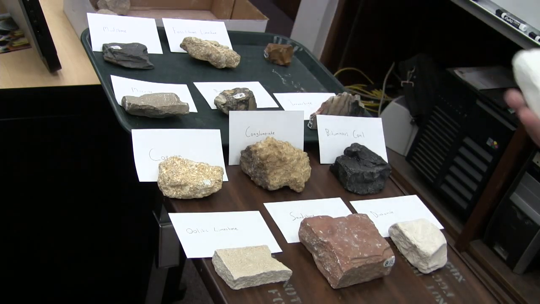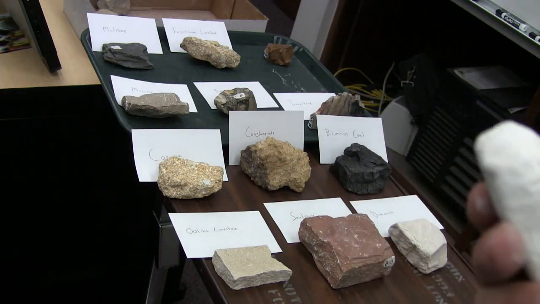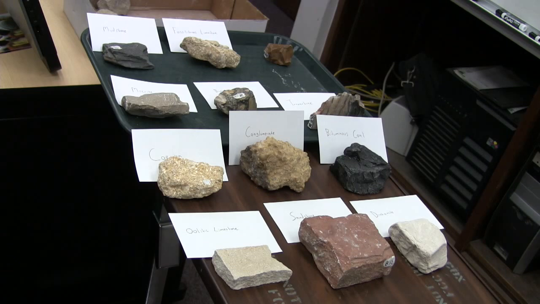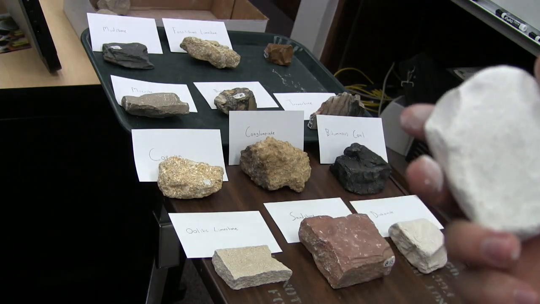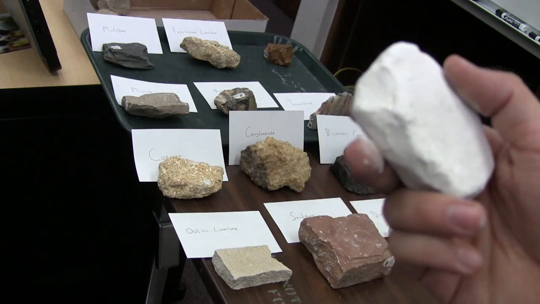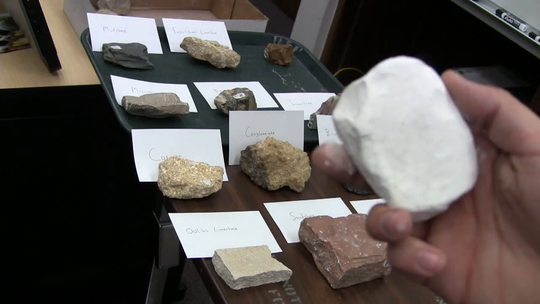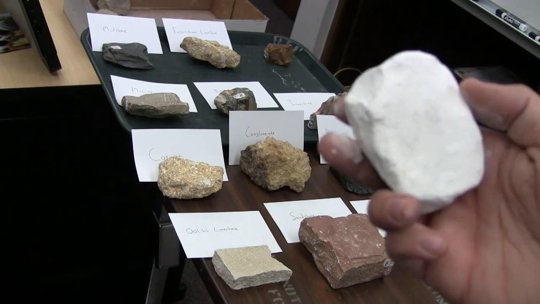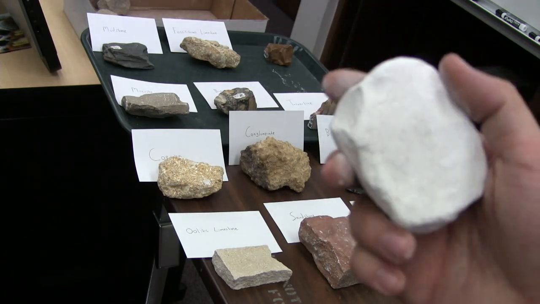Okay, next up we have a very light rock. It's powdery, okay? And this one actually will react with acid. We also see it form along the continental shelf, and like I said, it's powdery, and this one is composed mostly of coccoliths.